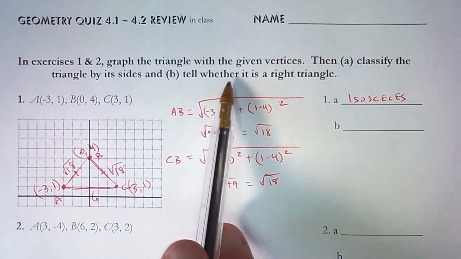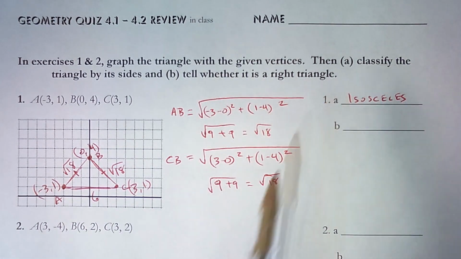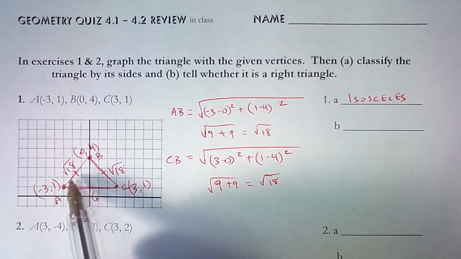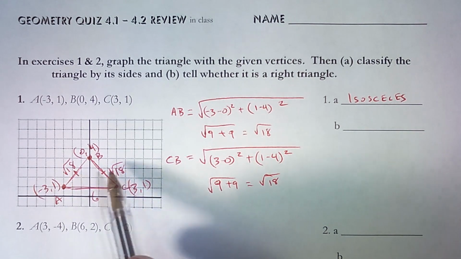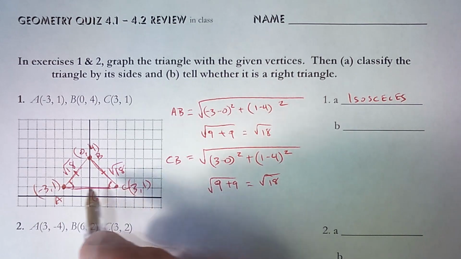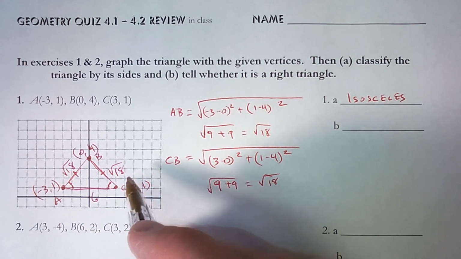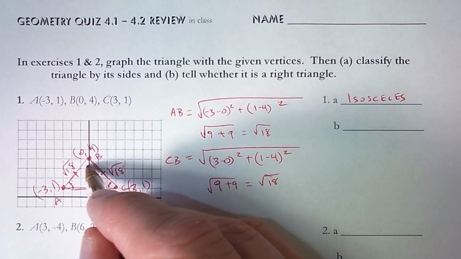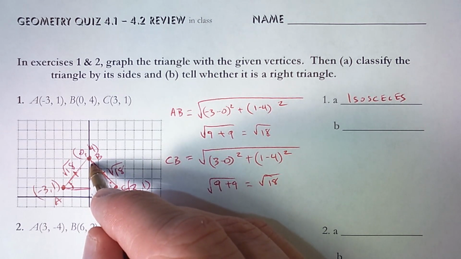Now tell whether it is a right triangle. Now these two angles here, because they're across from congruent sides, I know they are congruent, and I can also tell by looking they are definitely acute angles. The question is, what about this over here? Is this a right angle?